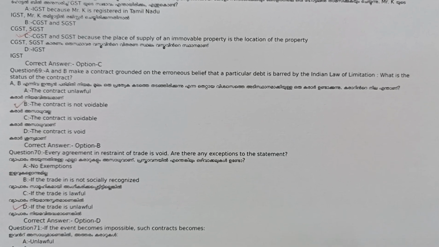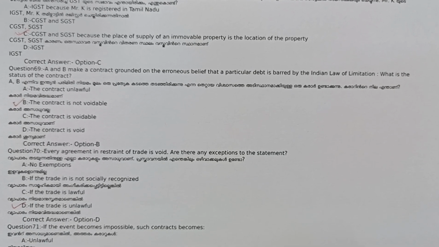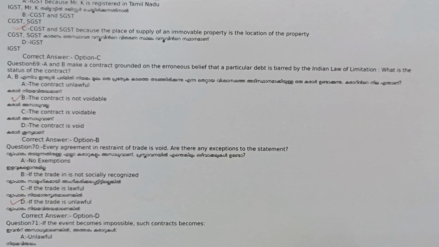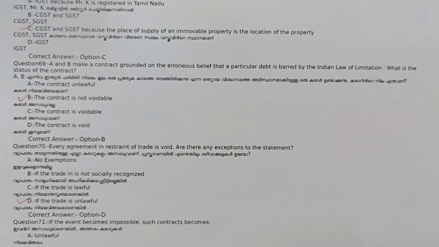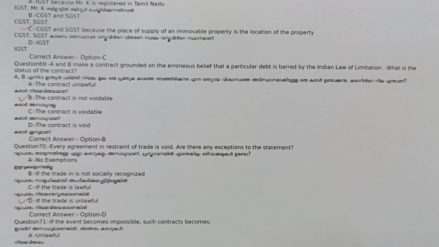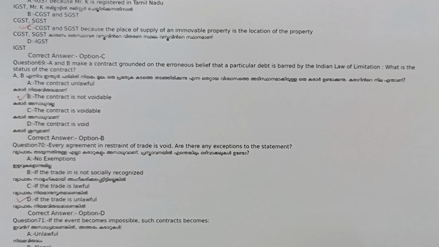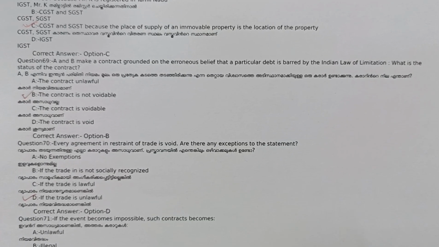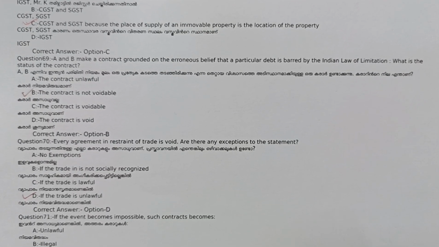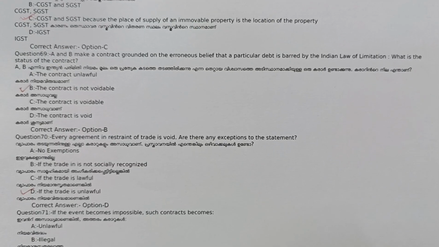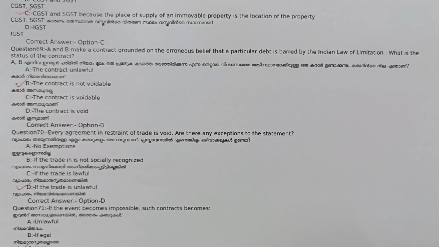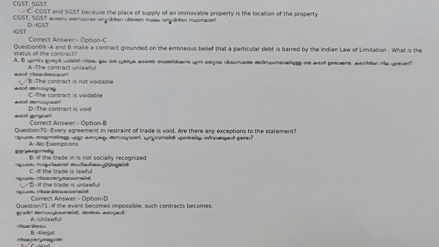A and B make a contract grounded on the erroneous belief that a particular debt is barred by the Indian law of limitation. What is the status of the contract? Answer: the contract is not voidable. Question number 70. Every agreement in restraint of trade is void. Are there any exceptions to the statement? Correct answer: if the trade is unlawful.